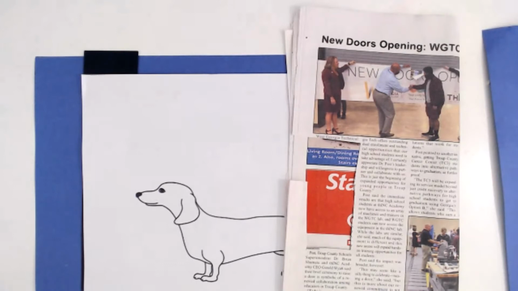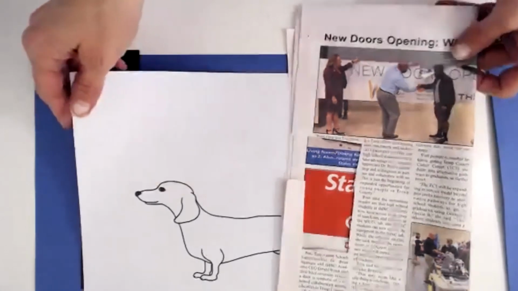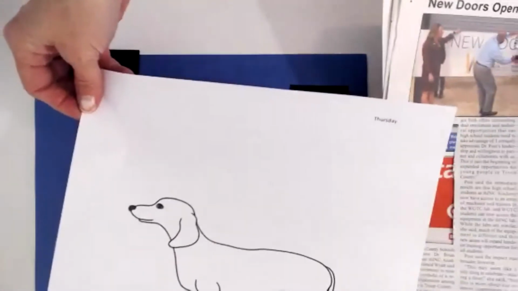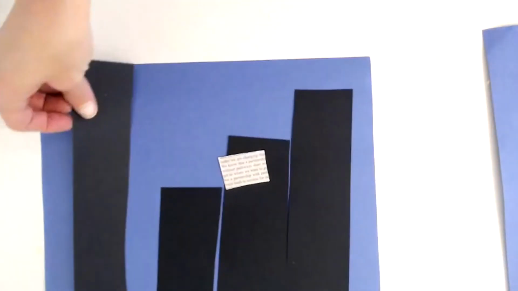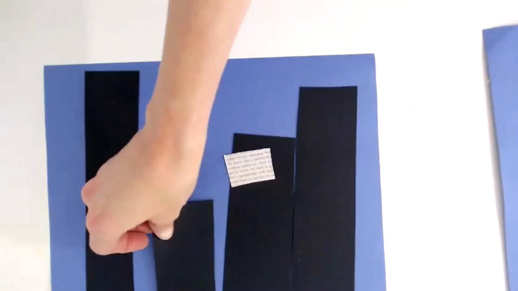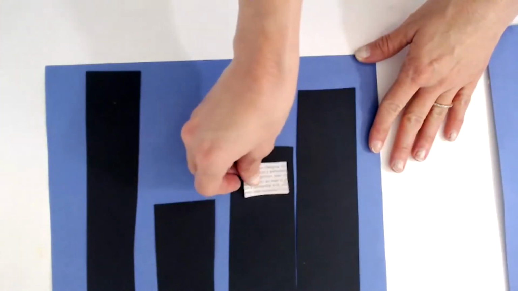So here we are at the art table. We're going to make a cityscape. So I have a dog printable that you can get a link to on my website. And then I just cut out some black paper in different sizes to look like rectangles. And then I cut out some newspapers to be the little windows. And I'm going to show you one that I already finished.